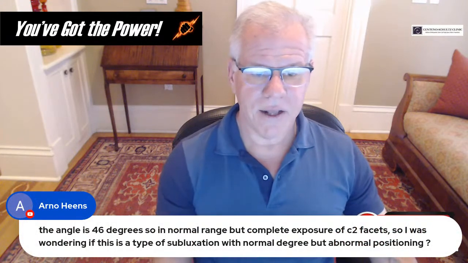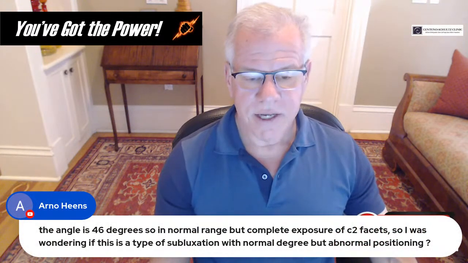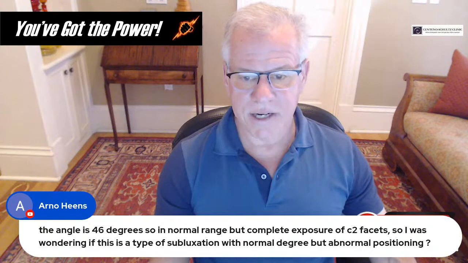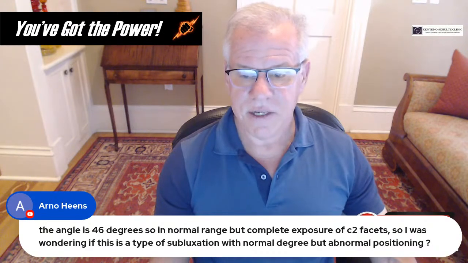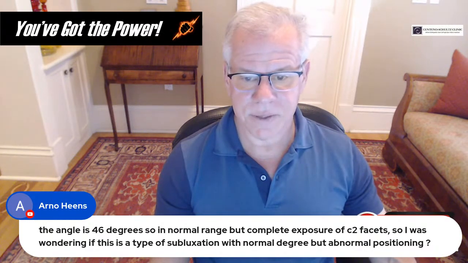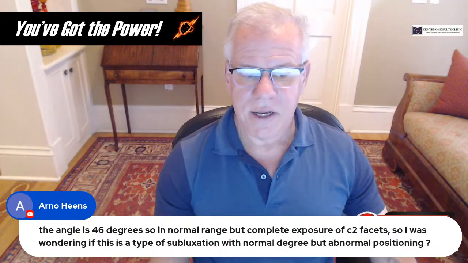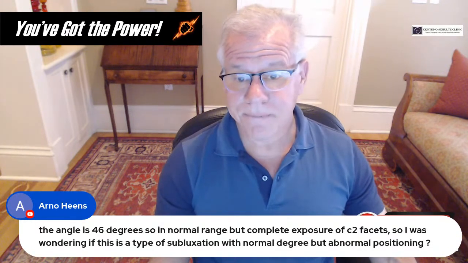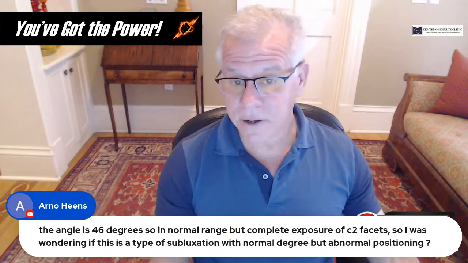Arno, the angle is 46 degrees, so normal range, but complete exposure of C2 facets. So we're wondering if steps obviously normal. Yeah, Arno, happy to look at the films.